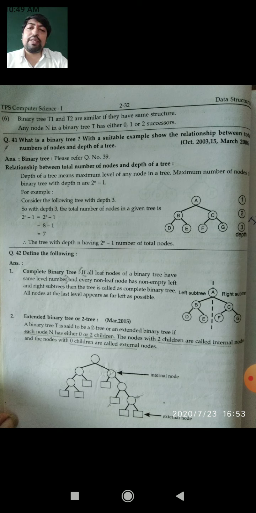The tree with depth n has 2 to the power n minus 1 total nodes. Here the number of total nodes in the tree is equal to 7. So you can count there: A, B, C, D, E, F, G. 1, 2, 3, 4, 5, 6 and 7. Total number of nodes are 7. So it is a binary tree. It is the best example of a perfect binary tree.